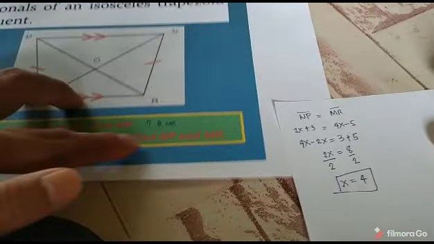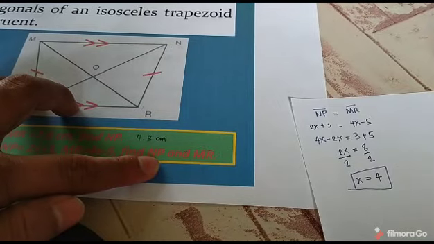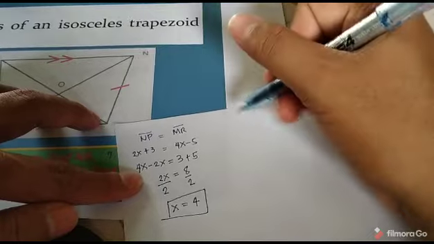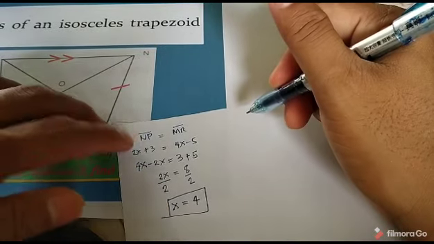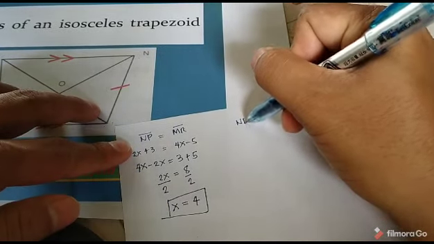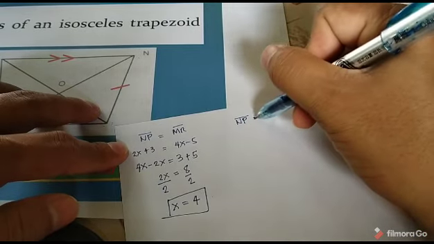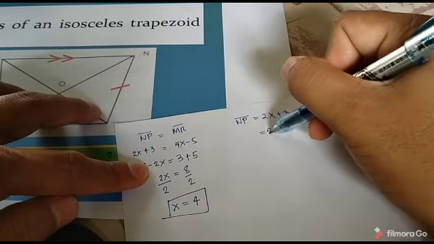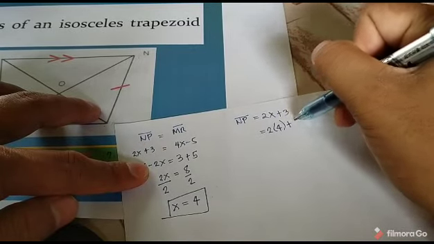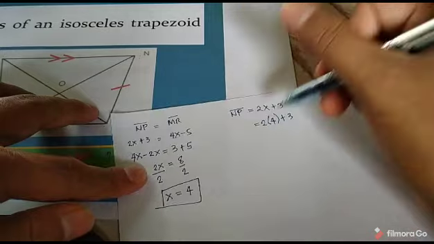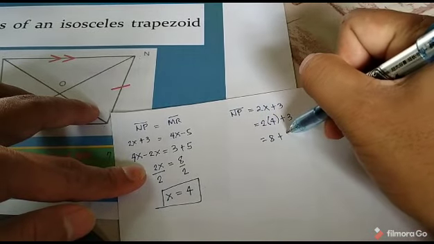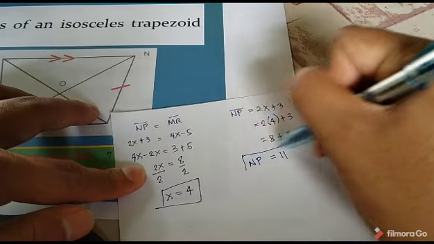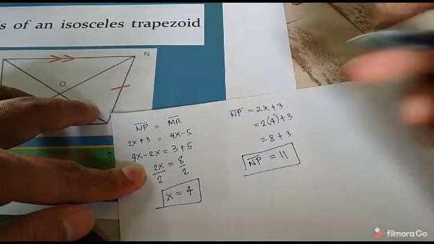But take note, in the problem we are asked to find the length of segment NP and segment MR. So, you are going to substitute that value into segment NP. Okay, let's have that one first. 2x plus 3. So, our x is 4. So, 2 times 4 is 8, plus 3 will have 11. So segment NP therefore is equal to 11.